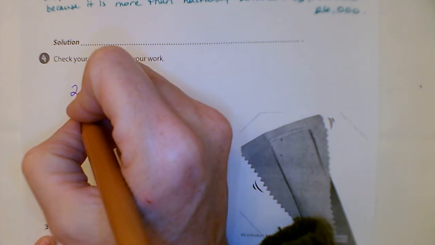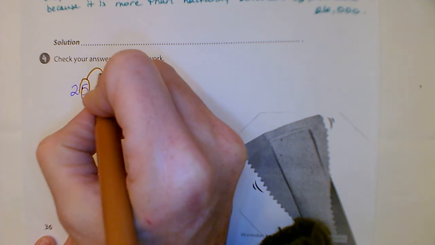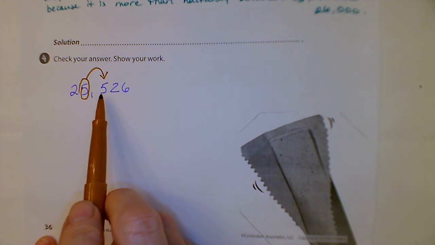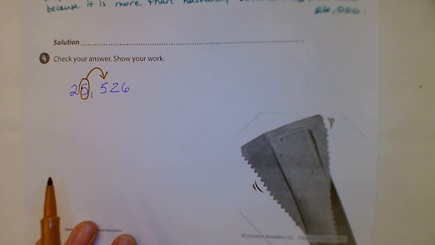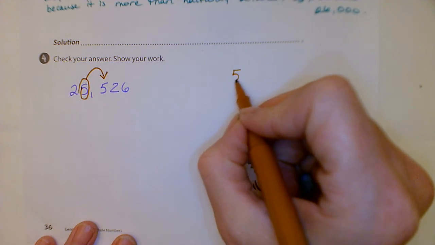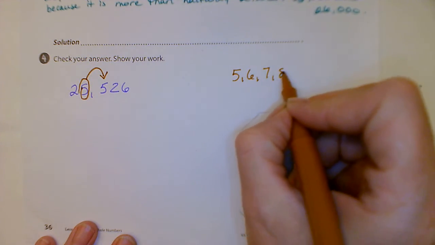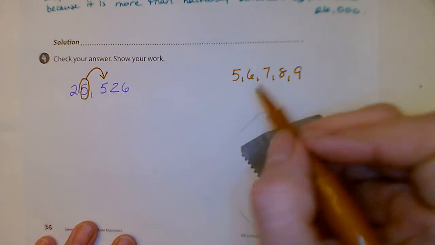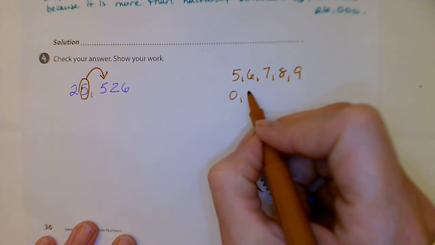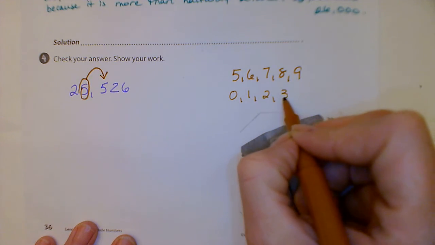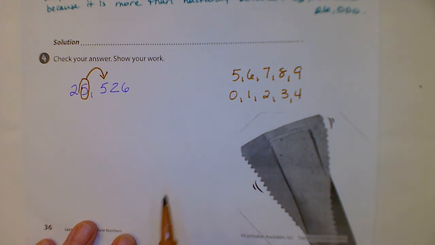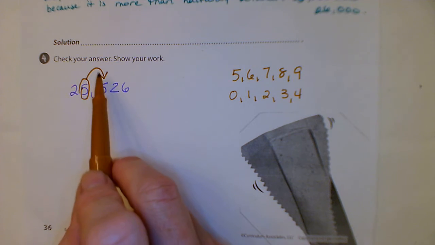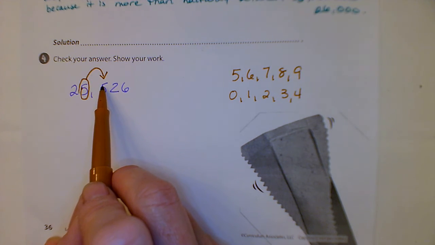In this case, it's the thousands. And then we look next door. 5 or more, raise the score. 4 or less, let it rest. Remember what 5 or more means: 5, 6, 7, 8, or 9, that you'd find one of those digits in that next place value. 4 or less would be 0, 1, 2, 3, and 4. Those, we would let it rest. So here we have 5 or more, raise the score.